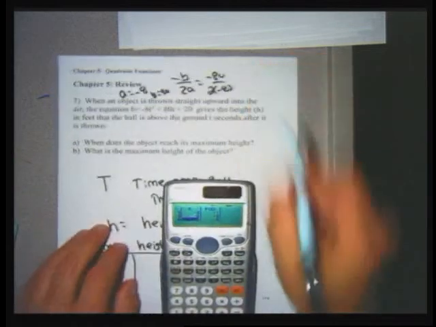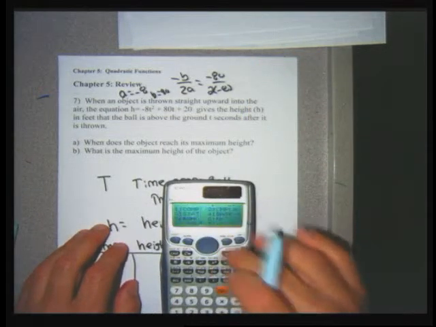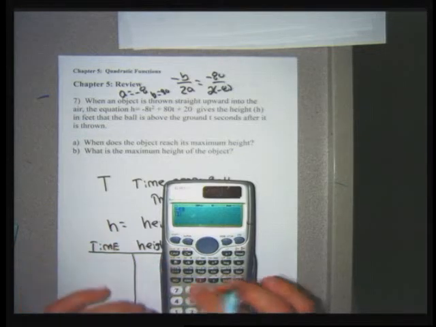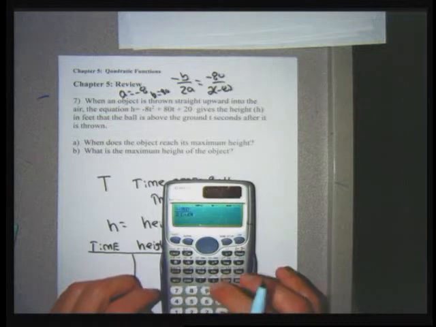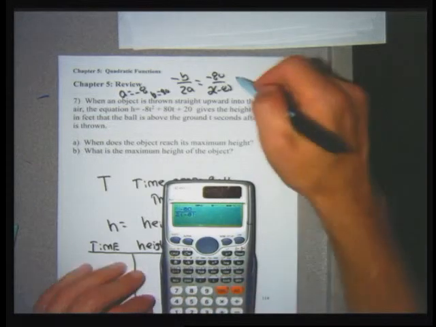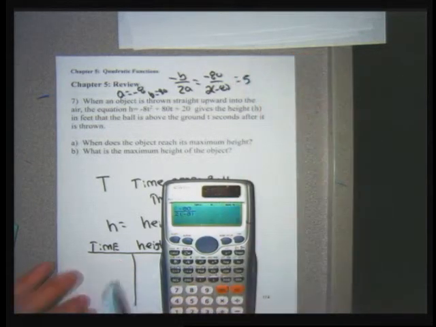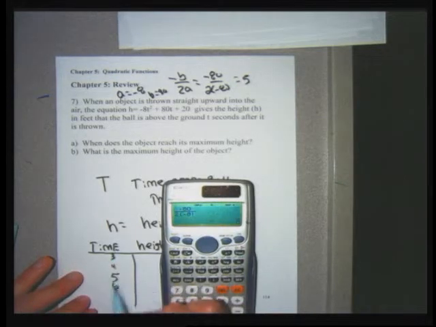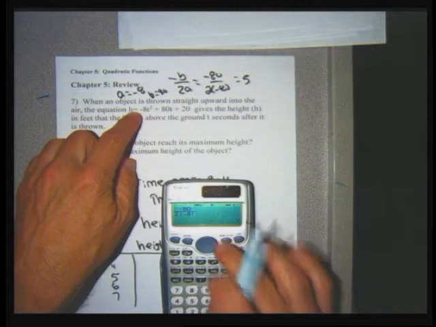I want to do that without my calculator. Go mode 2 for complex. Fraction negative 80 over 2 times negative 8 gives me 5. So in the middle of my table, I'm going to put 5. Then I'm going to go 4, 3, 6, 7. Now I'm going to get the table.